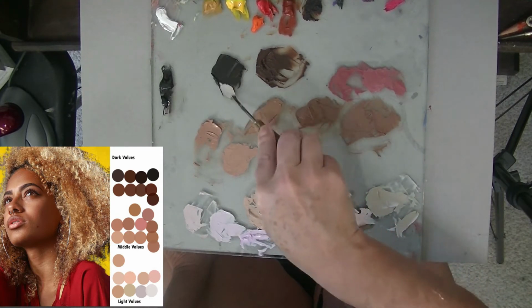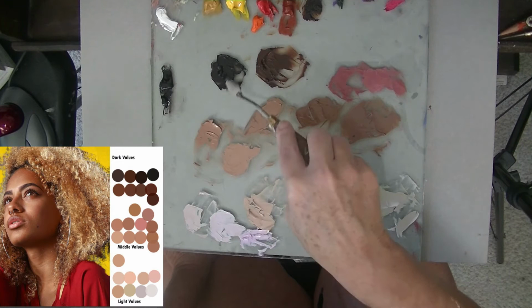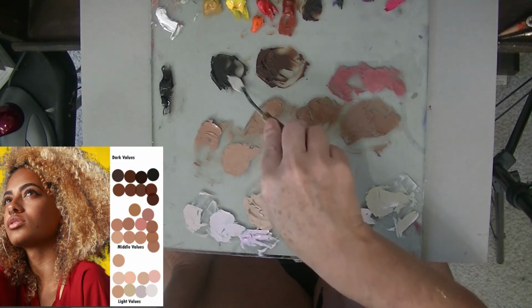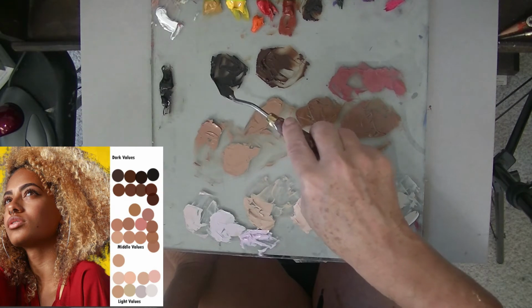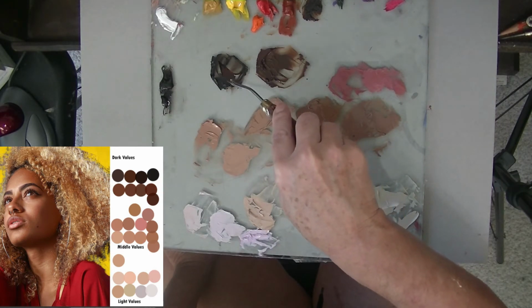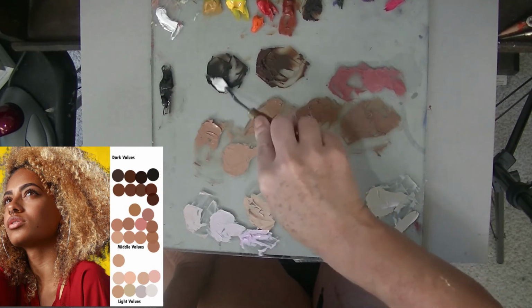Now we've got another pile with the Van Dyke brown. This one will be a little more opaque, so we're going to throw in some of the vermilion to warm it up. So this is going to be one of our darkest darks. It's going to be a nice opaque dark.